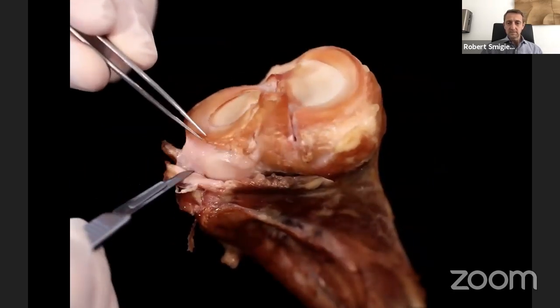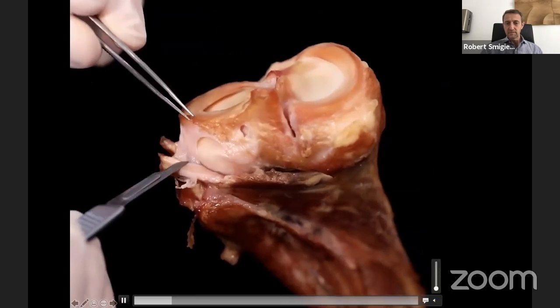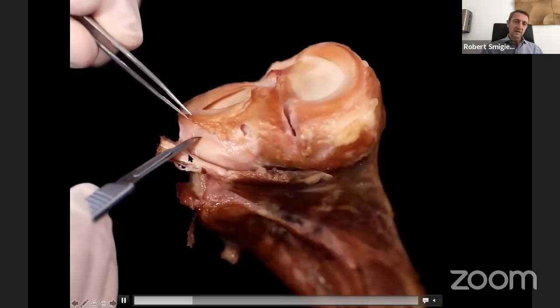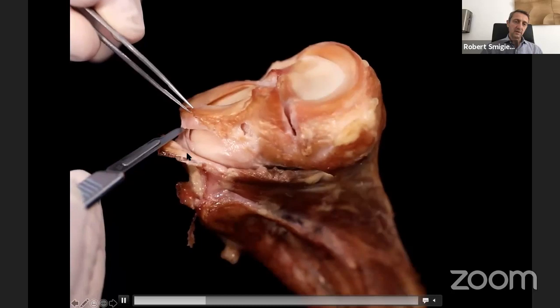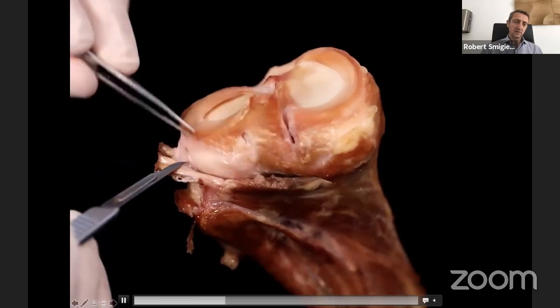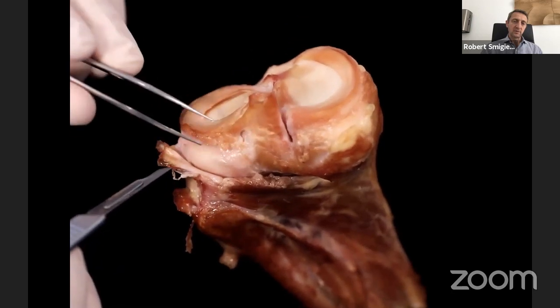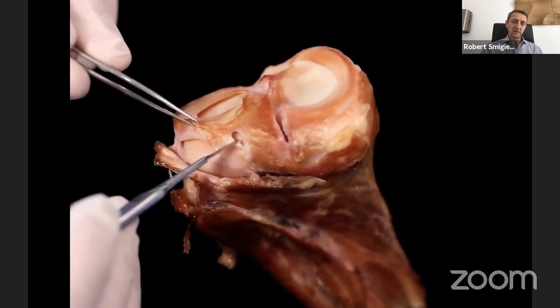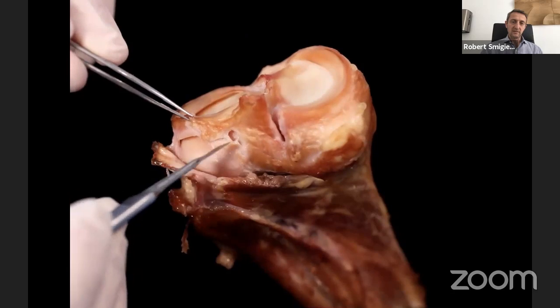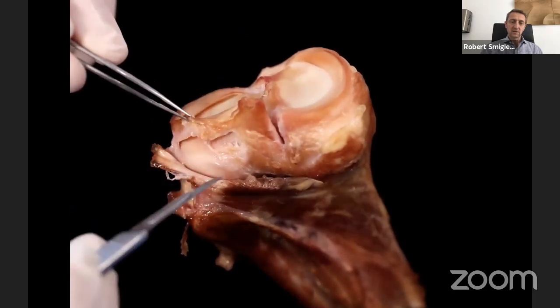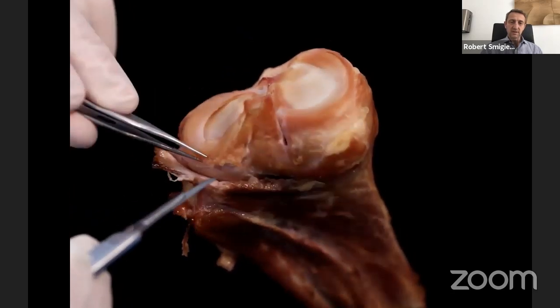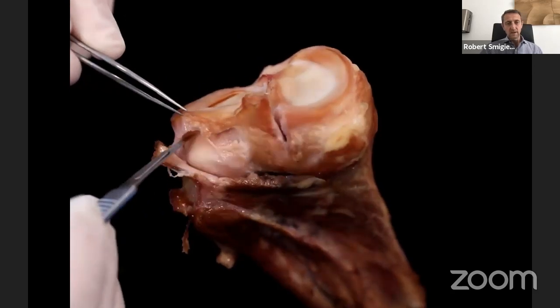So now please look at the movie. I cut the meniscofibular ligament, and then the anterior movement of the lateral meniscus increased significantly. And there is another thing. I cut the meniscotibial ligaments, the coronal ligaments, and then the meniscus moves anteriorly.